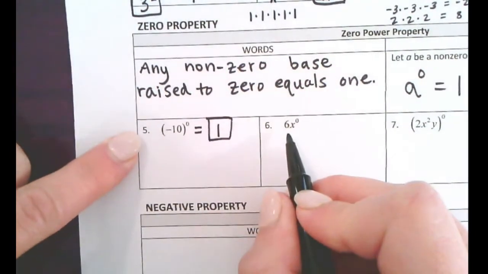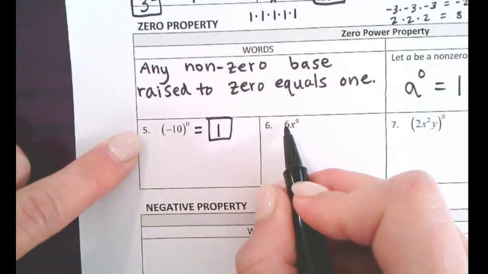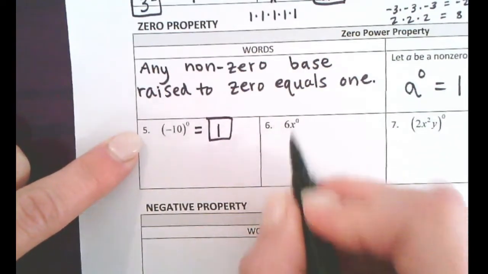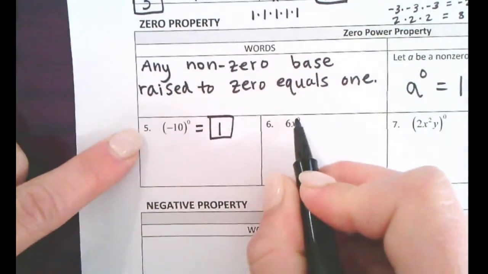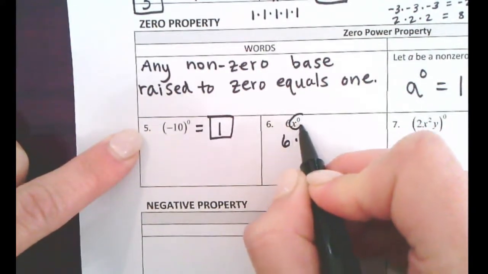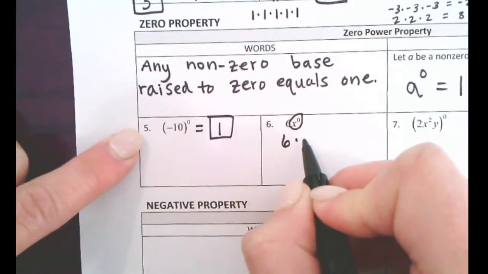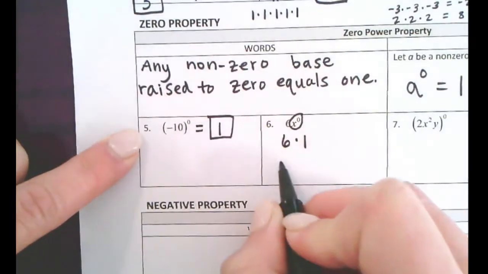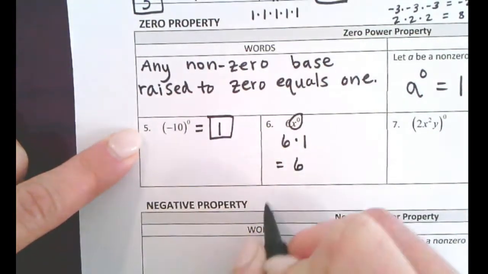Now this one's slightly different. I have 6 times x to the 0 power, which means I have 6 times x to the 0 power, and x to the 0 power alone is just 1. So this equals 6.